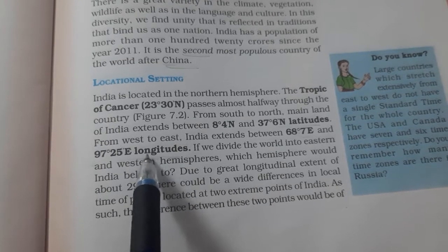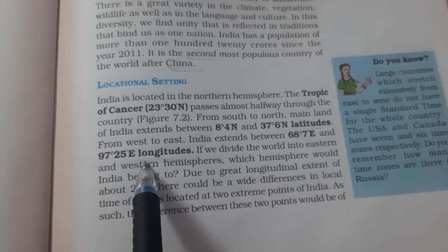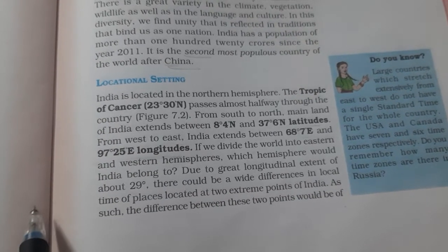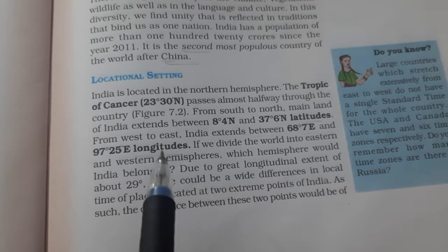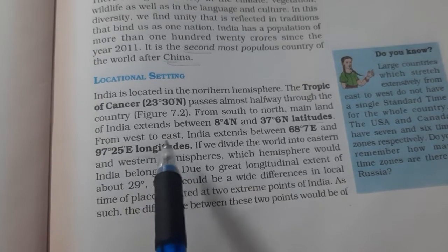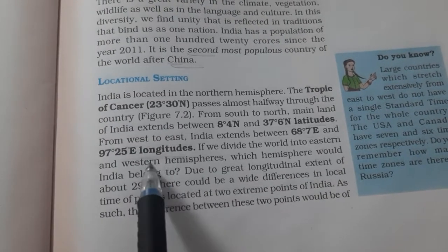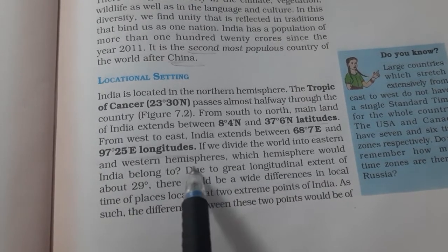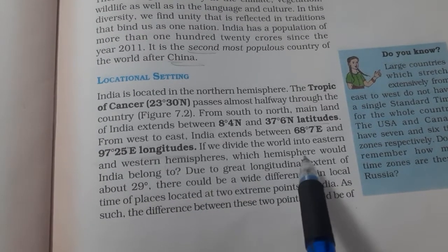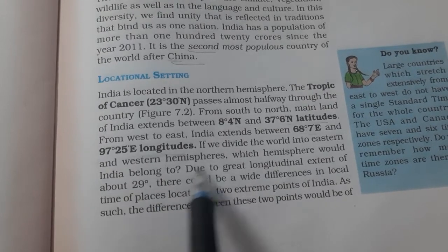So these degrees and latitudes and longitudes we have seen in the previous chapters. According to those, the location of India is as such. If we divide the world into eastern and western hemispheres, which hemisphere would India belong to?